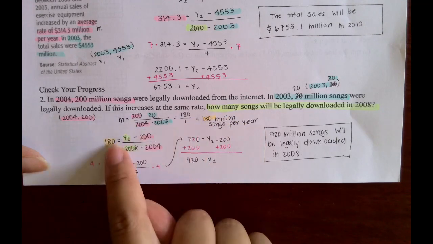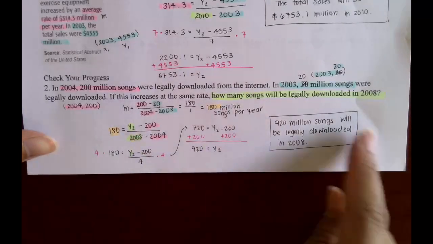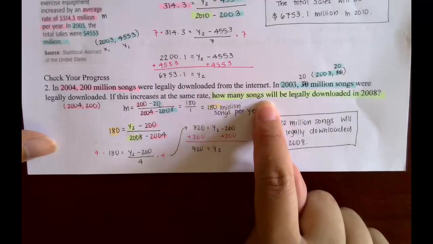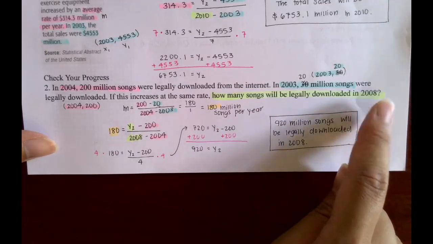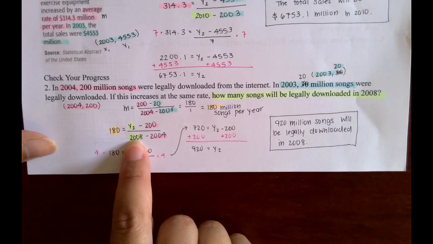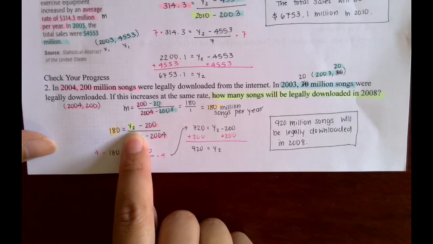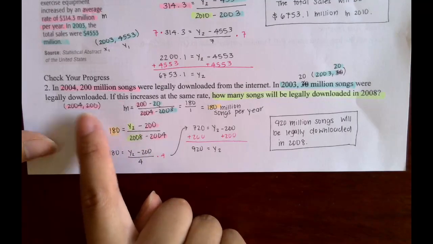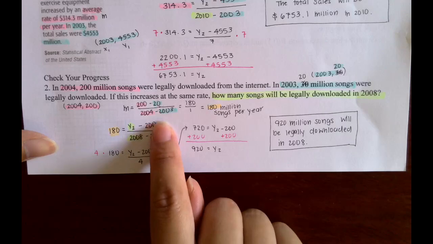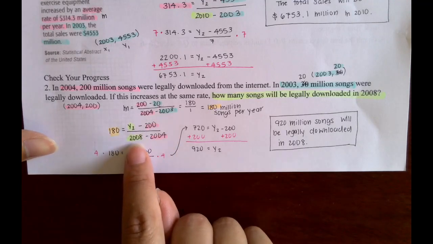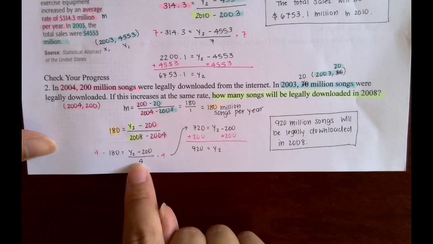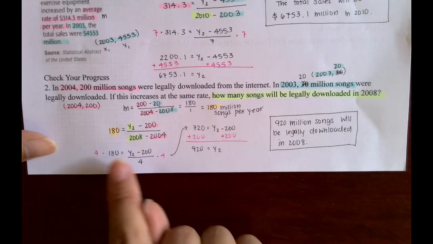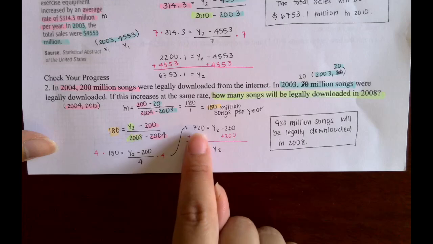And so that's my slope. Right? Then, since my question is asking how many songs, how many y, will be downloaded if the year was 2008, that's the x. I plugged that in for x2 and y2 here. And then I just chose the pink point here, the 2004, 200. Okay. So then I simplified. 2008 minus 2004 is 4. Got rid of the divide by 4 by multiplying by 4 on both sides. 4 times 180 is 720.